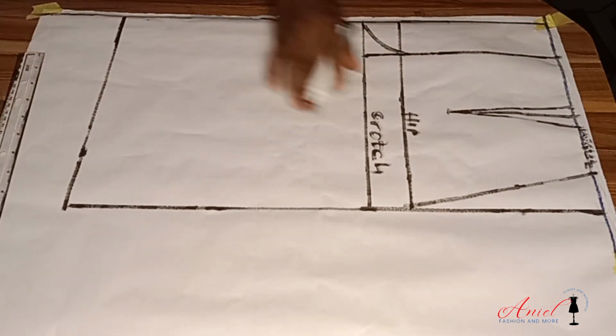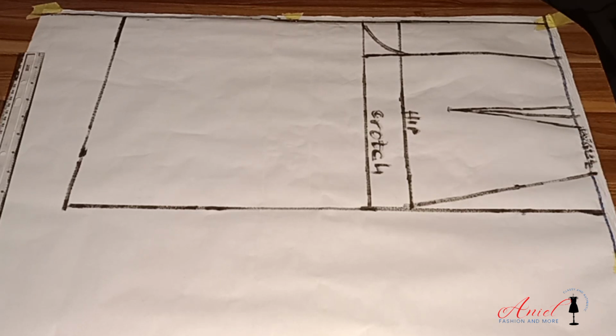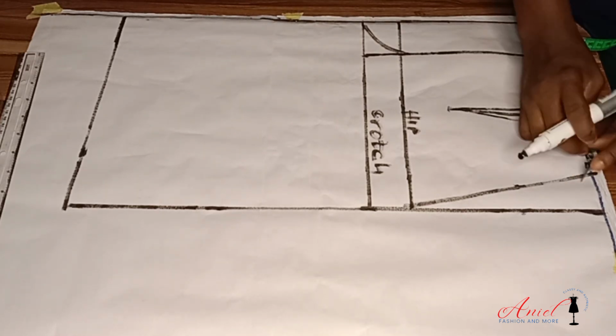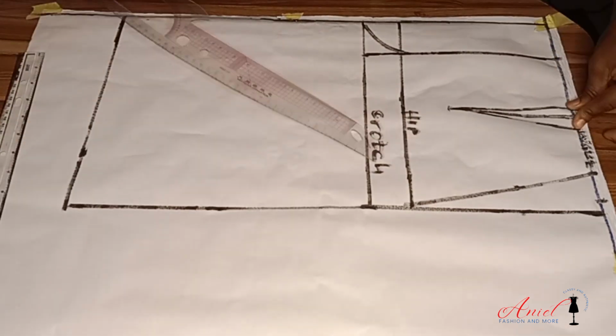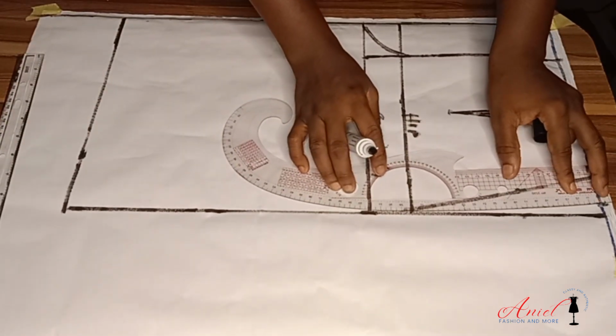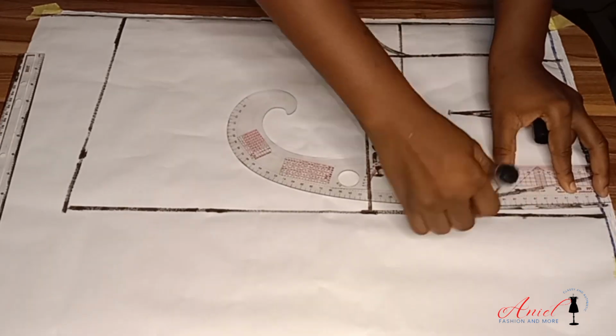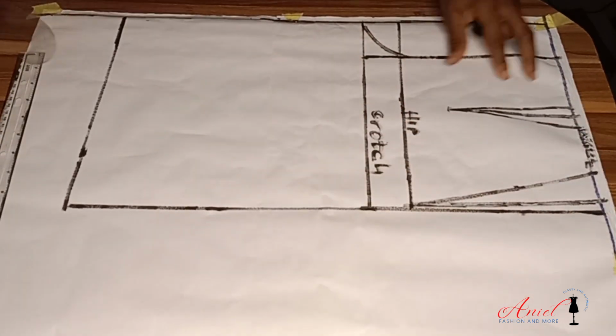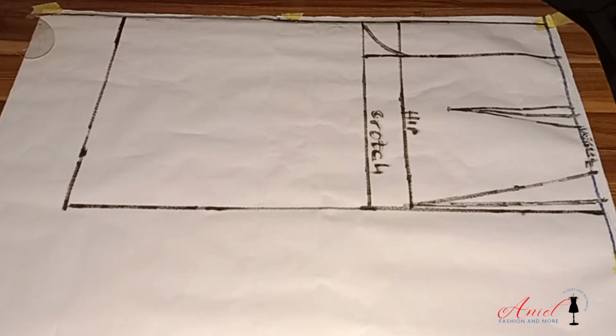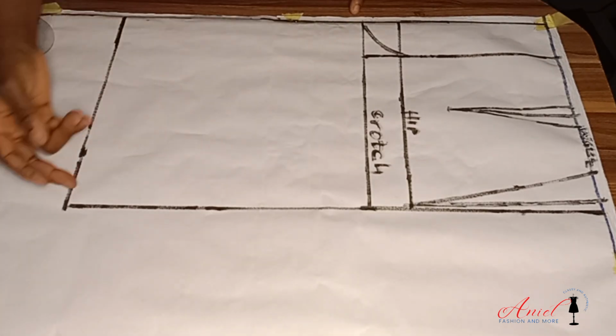So since we took a dart here, you have to return that 1 inch. That is if the trouser is going to have a dart. You have to return that 1 inch, and using the hip curve, we are going to connect it back to the hip. So this is me trying to show a dartless short, a short with a dart, and a short that won't have a dart but just elastic rubber.